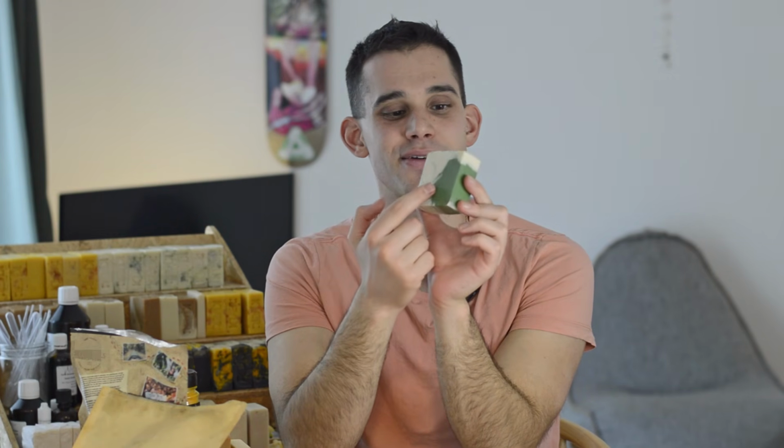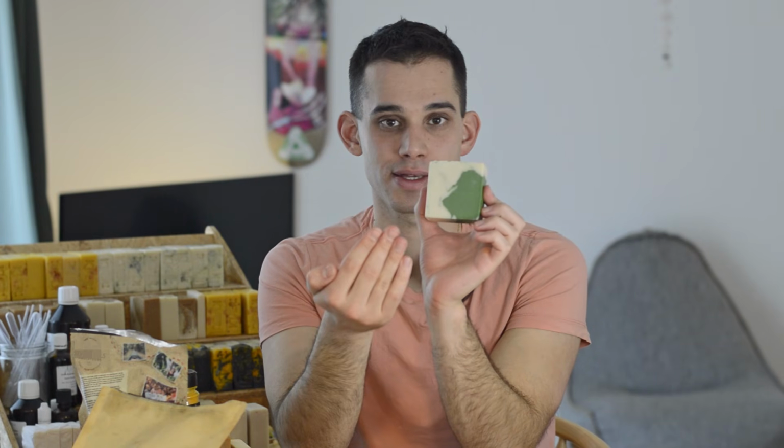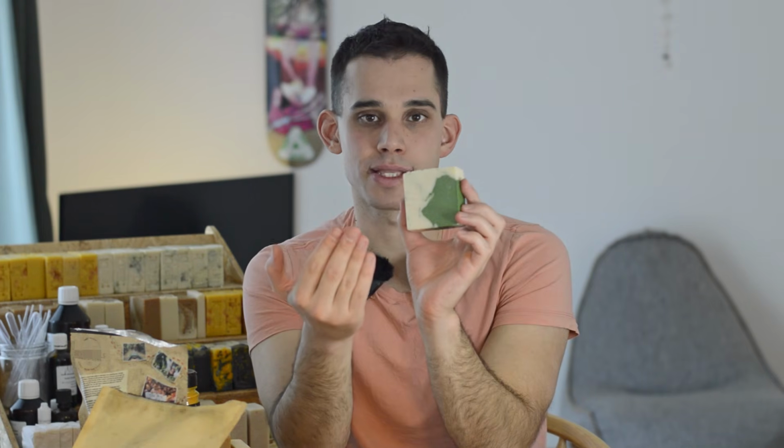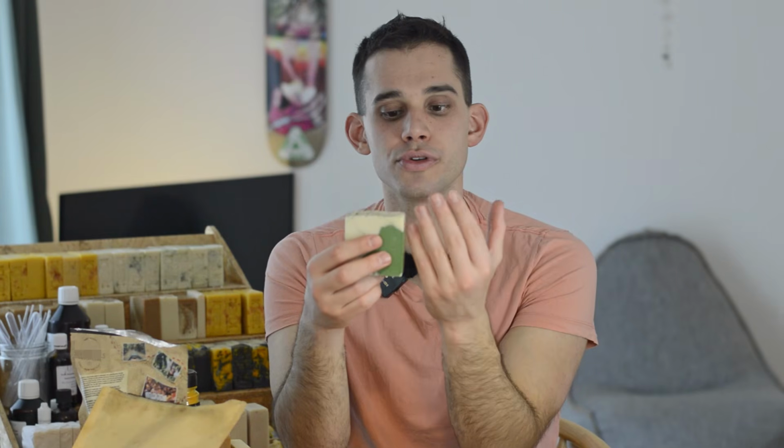Now when you see this soap, honestly it's beautiful. You can see this green right here. This green is called green oxide, and it's a naturally occurring pigment. So what happens basically is that you have certain minerals and pigments that are naturally occurring, and when they produce those, they extract them and then usually coat them with some synthetic materials.